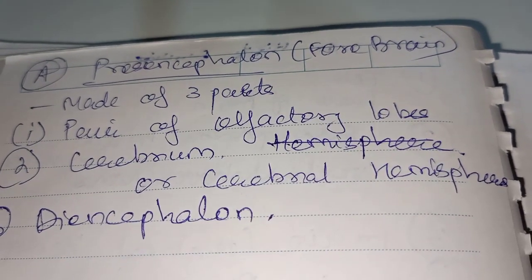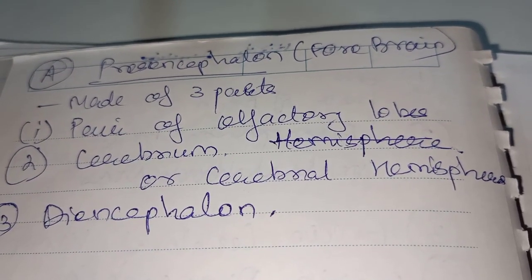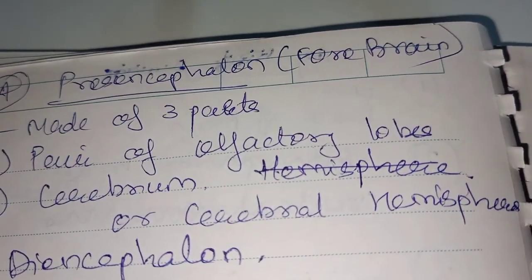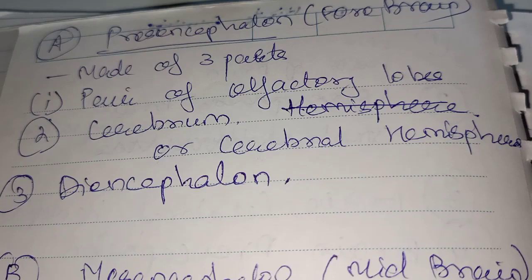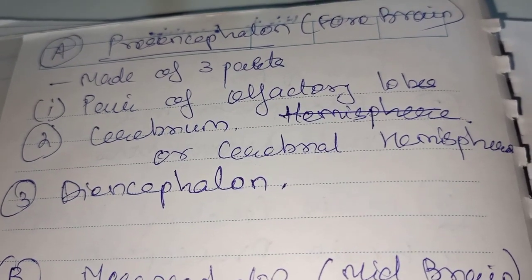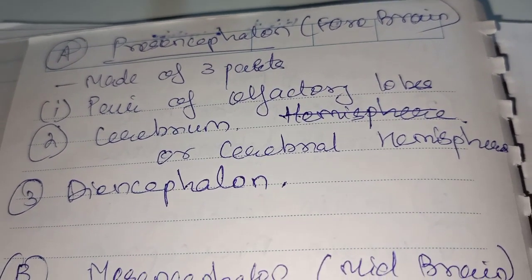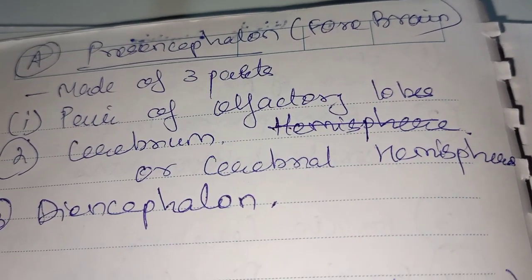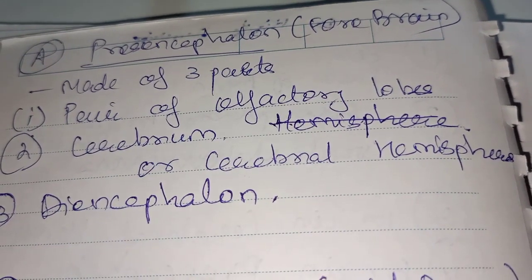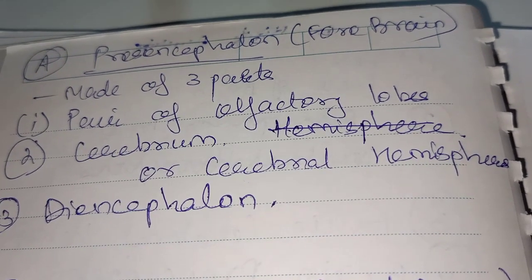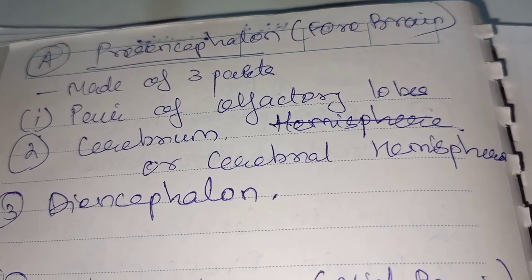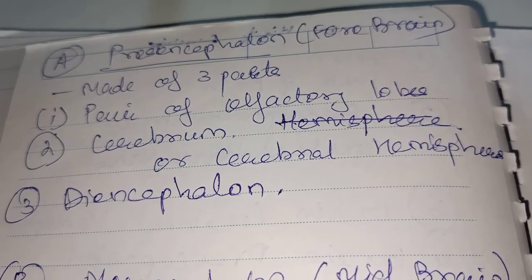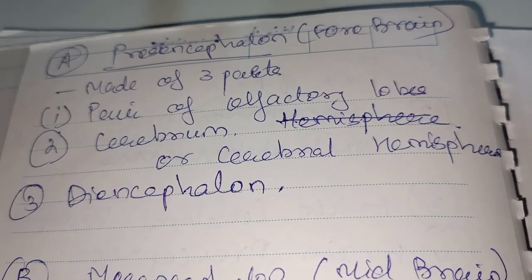The cerebrum or cerebral hemisphere is derived from telencephalon, and the diencephalon consists of thalamus, hypothalamus, and epithalamus. Please remember this.